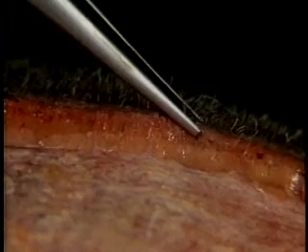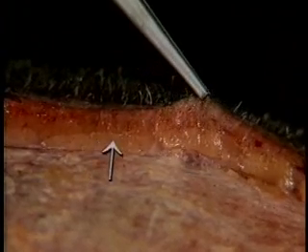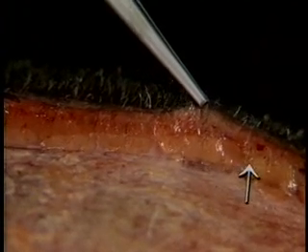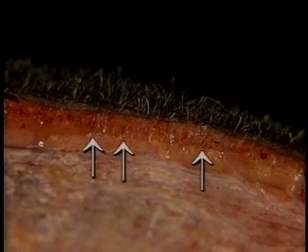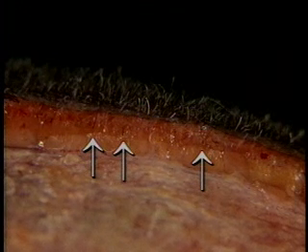Now we'll add the more superficial part of the scalp to the picture. Firmly attached to the epicranium is a layer of fibrous tissue interlaced with fat. Above this is the hair-bearing skin of the scalp. These are the hair follicles, which extend through the thickness of the skin.